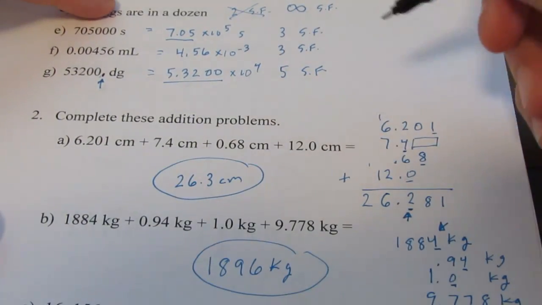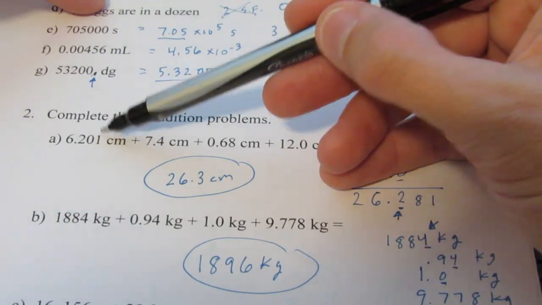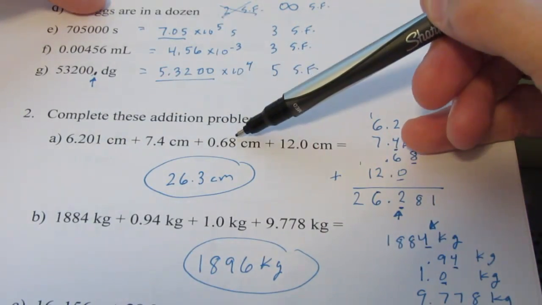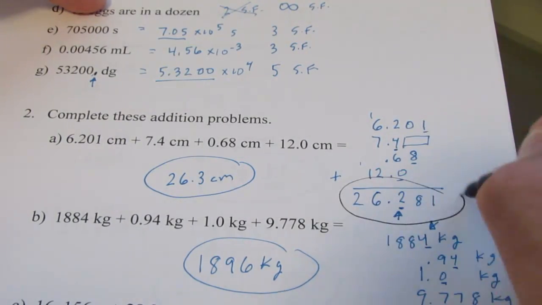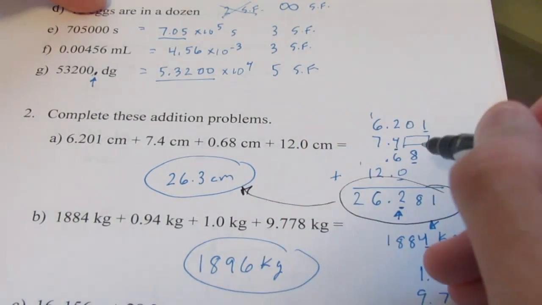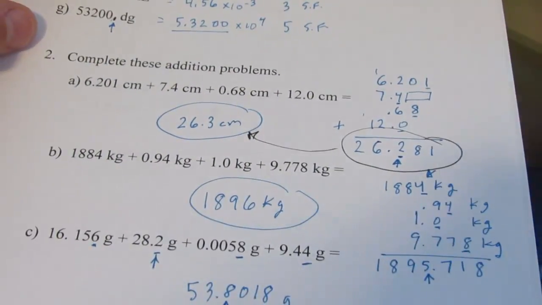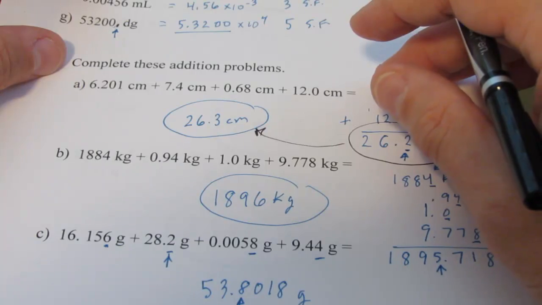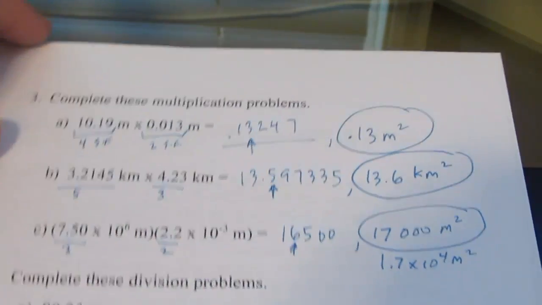When we add, remember, we look at the decimal place. So you can see in this one here, this is to the nearest thousandth, nearest tenth, nearest hundredth, nearest tenth. My least accurate is to the nearest tenth, so my calculated value was rounded off to the nearest tenth. We do that for parts B and C. Please don't just write down whatever your calculator says. Please think. You will not get any credit if the numbers are not rounded off to the appropriate number of significant figures.